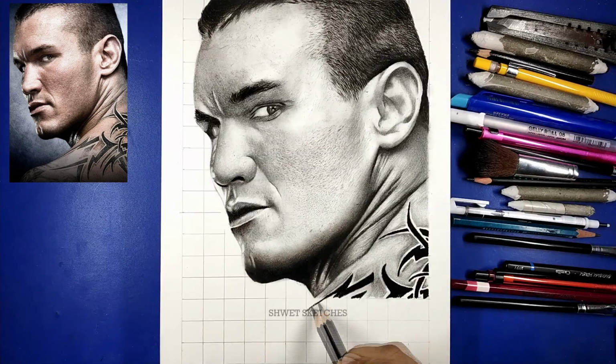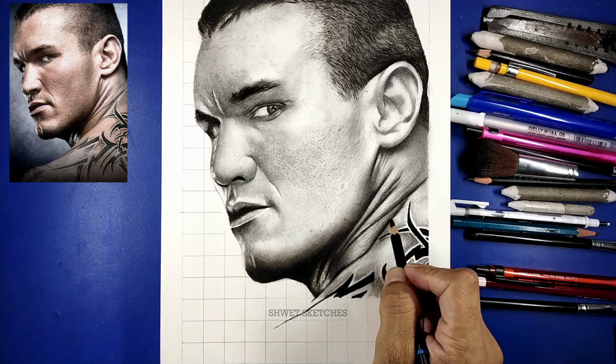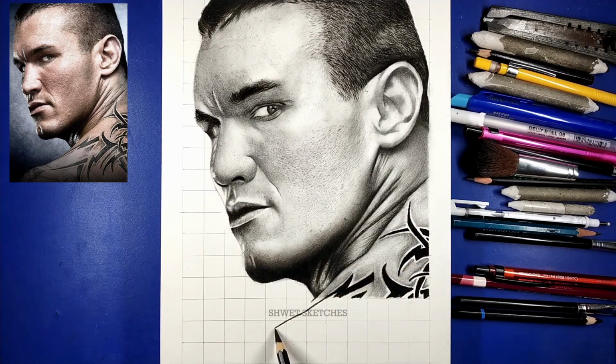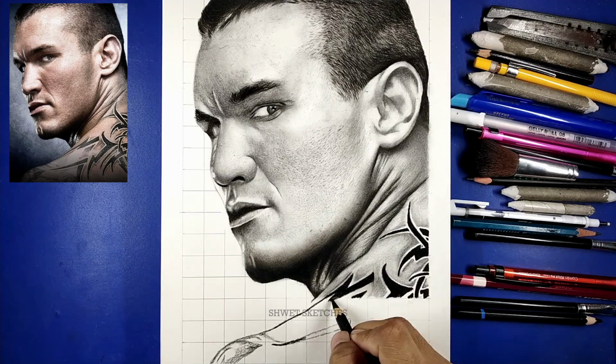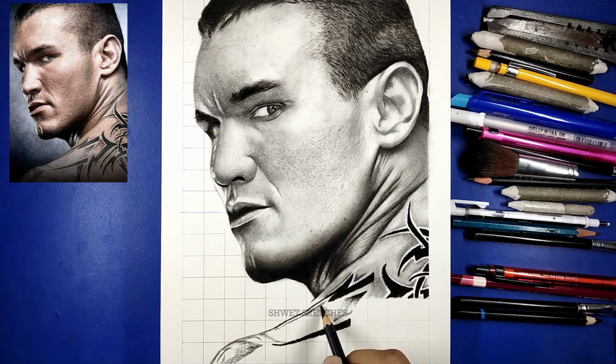Then finally, for the tattoos of Randy Orton, we are going to use a soft charcoal pencil. So many people will ask me, the tattoos are also the skin part, so why am I going to use a charcoal pencil? As I always recommend, for parts like clothes, ornaments and this type of basic thing, always use a soft charcoal pencil. But tattoos are part of the skin texture, right? So why am I using a soft charcoal pencil?